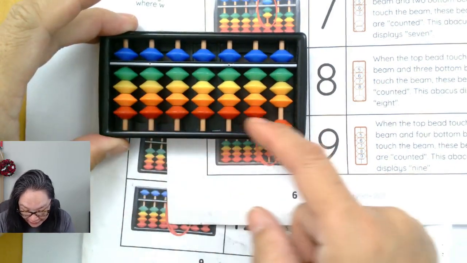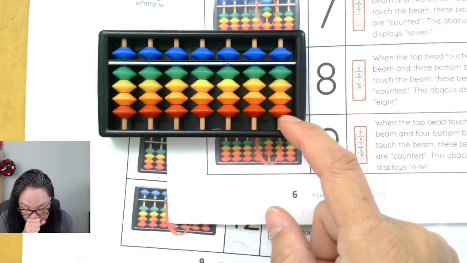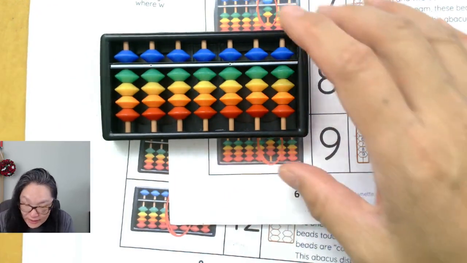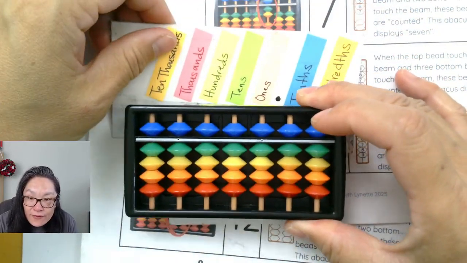And then we have 9. This is what 9 looks like. Okay, so you'll be wondering, how do we do 10? Well, that's the funny thing about it.